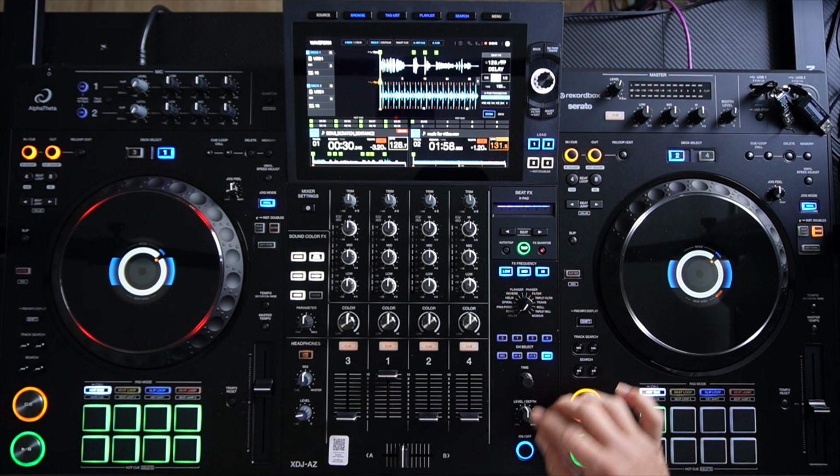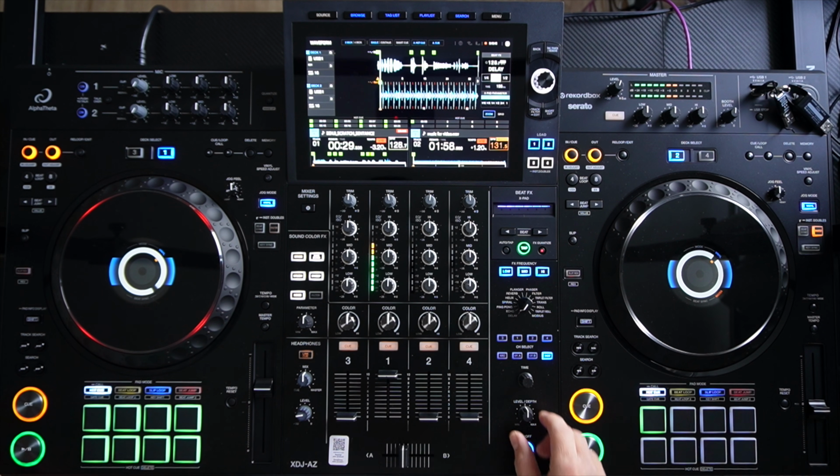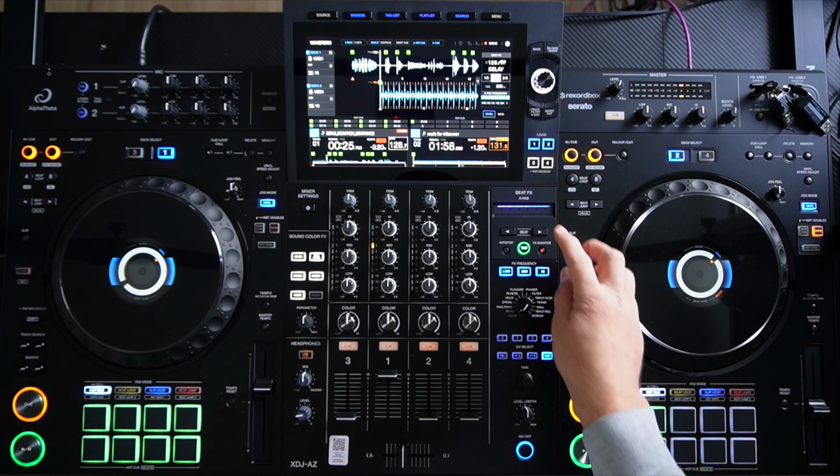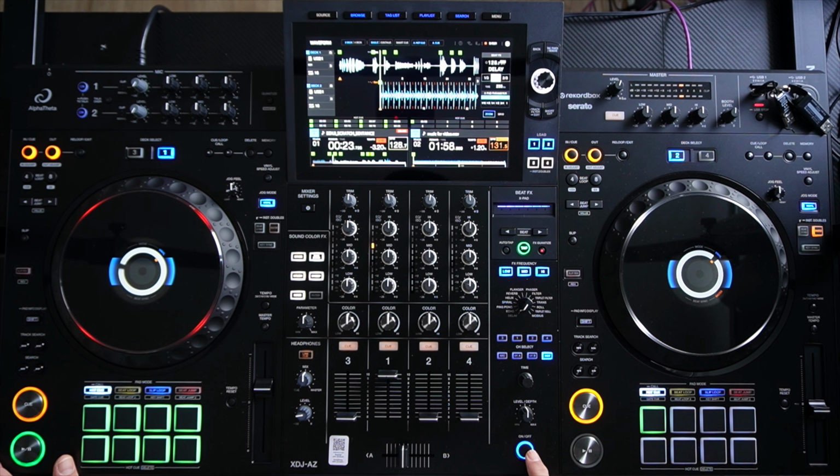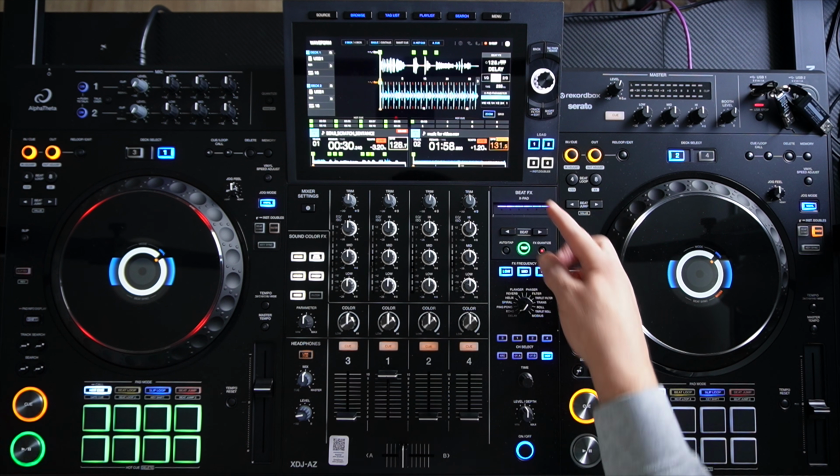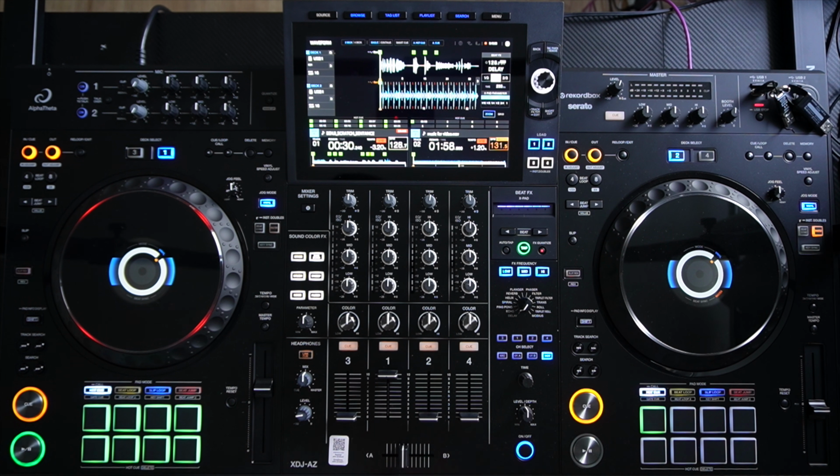So when I turn the effects on, you can see as we change that, it changes the value of the effects, right?